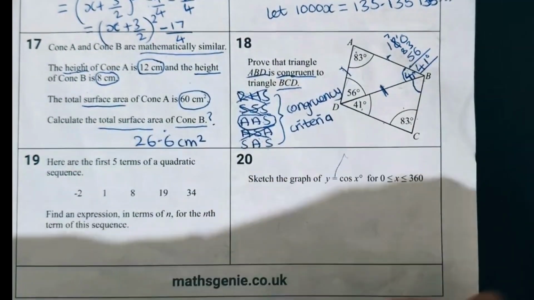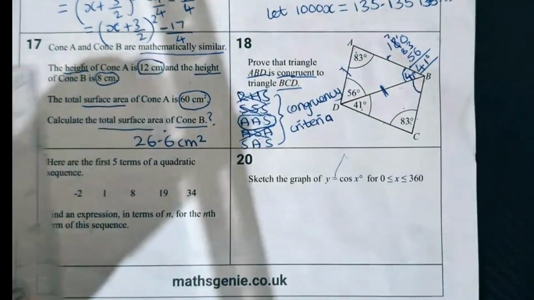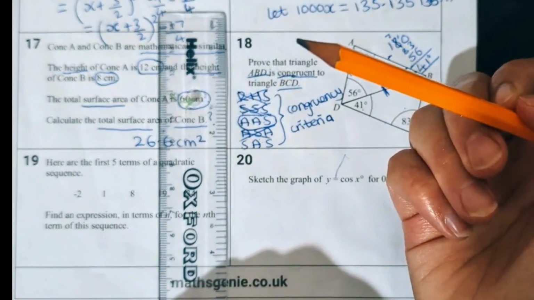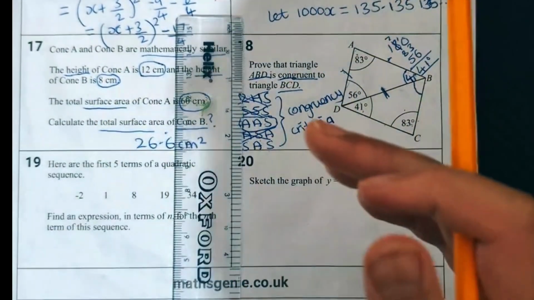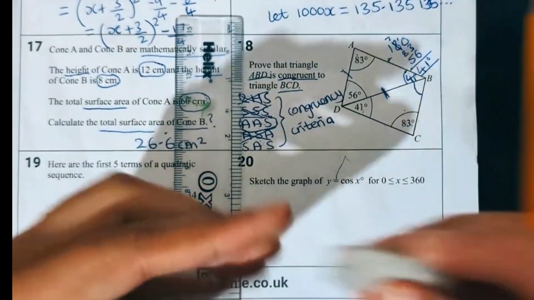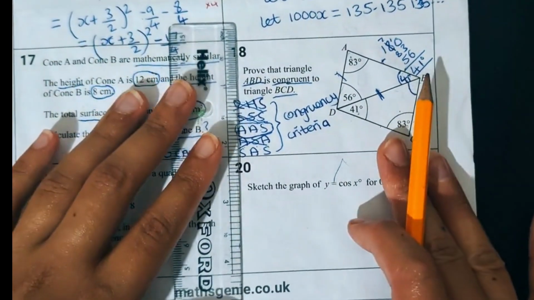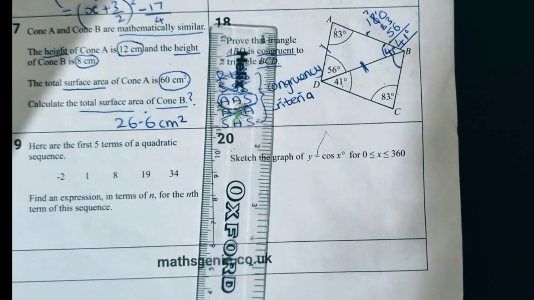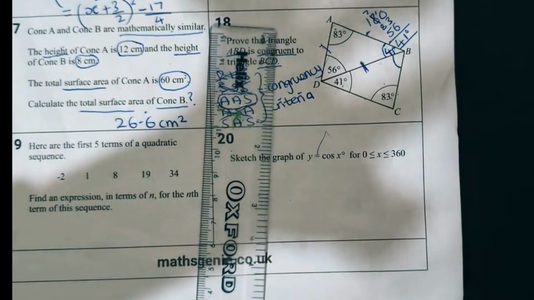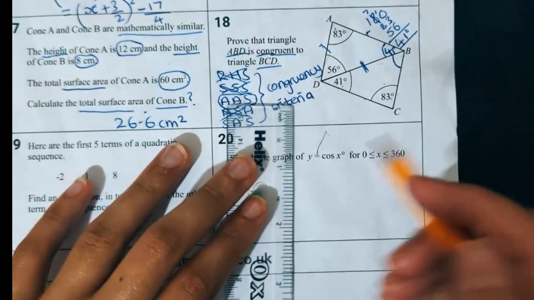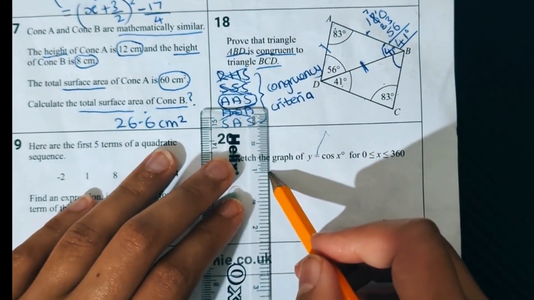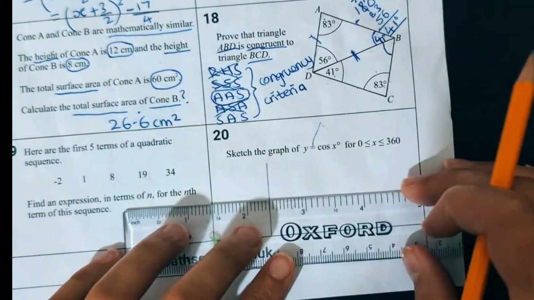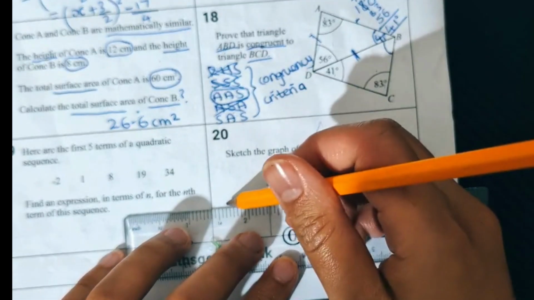So sketching the graph of y equals cos of x. For anything sketching, what you need is a sharpened, nice pencil, ruler, and even a rubber, in case you make mistakes. I really don't like it when students draw with pens, because if you make any mistake, it's really hard to get rid of that, and it makes it look very messy. So for the graph of y equals cos x, we're going to first draw our x and y axes. So that's my y axis, this is my x.